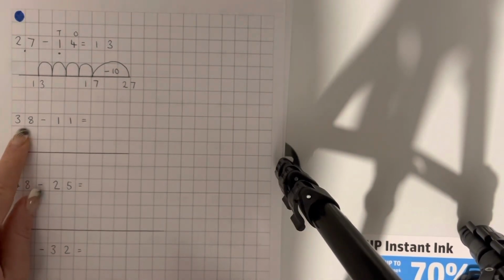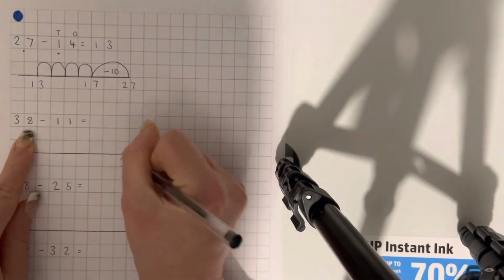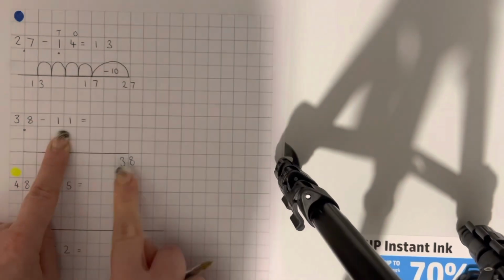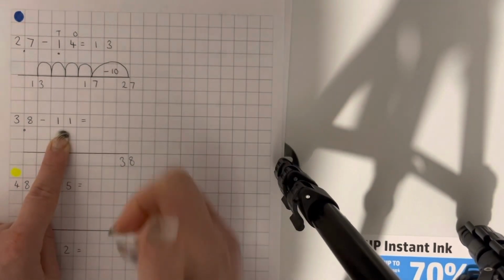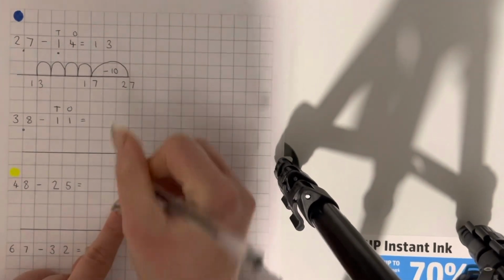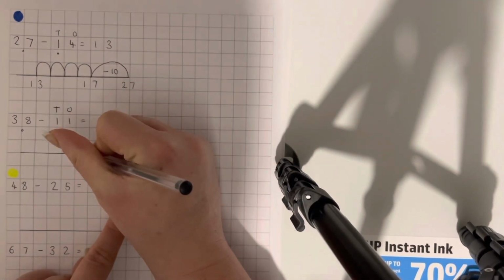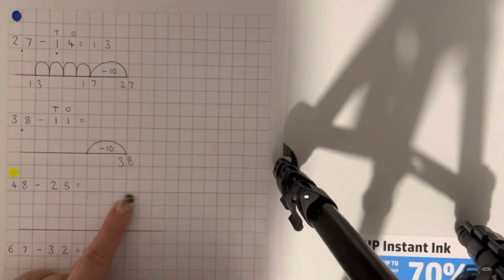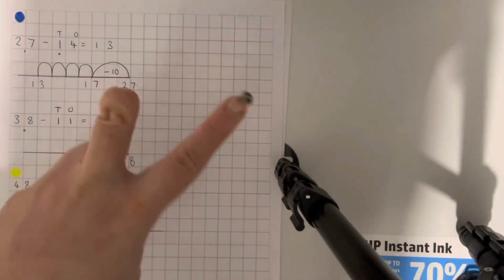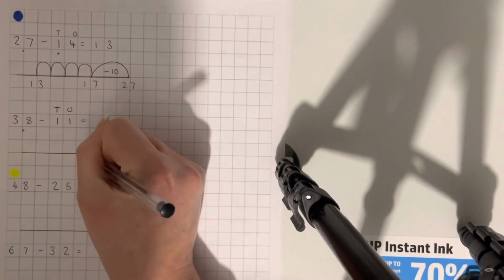So let's do another one. 38 take away 11. So I've done 38, that's the number I start on at the end of the number line, and I jump 1 10 and 1 1. So starting with my 10 jump, 3 squares, take away 10, 38 becomes 28 because I end up with 2 10s.